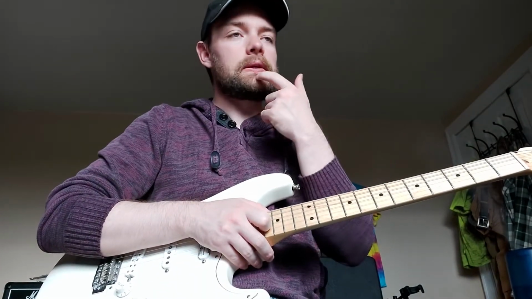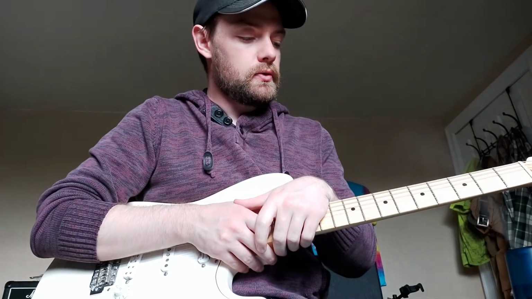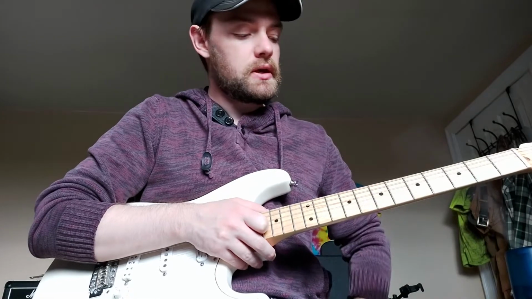So play it in F, E, G, and then if you want to do F sharp, sharps or flats, throw those in there. Move it around, get comfortable with that shape.